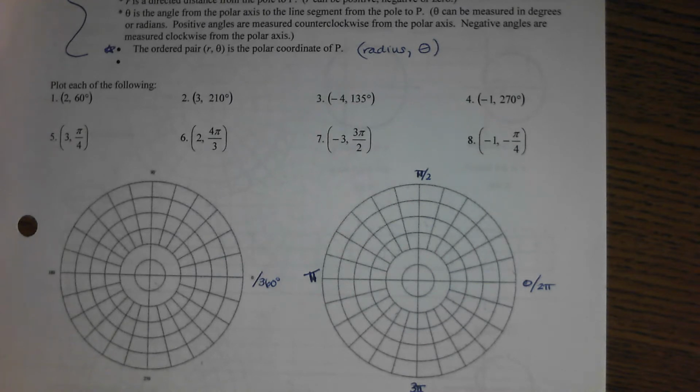That way I have 1 pi over 4, 2 pi over 4, 3 pi over 4, and 4 pi over 4. And then 5 pi over 4, 6 pi over 4, 7 pi over 4, and 8 pi over 4. Which should make sense because 8 divided by 4 is 2.